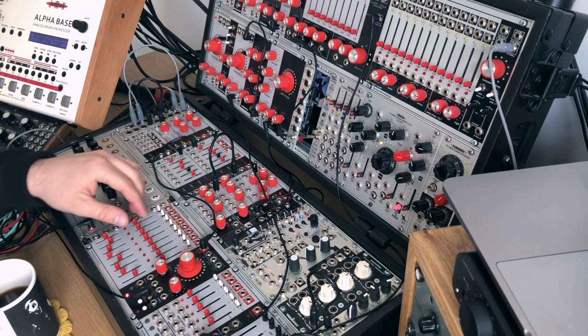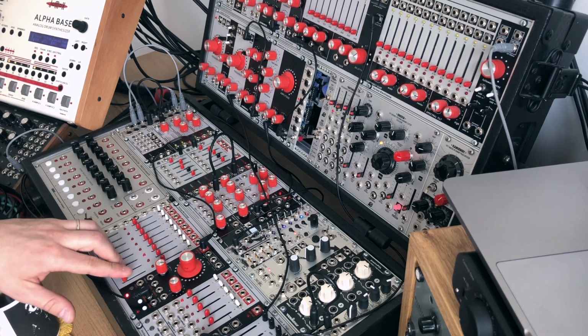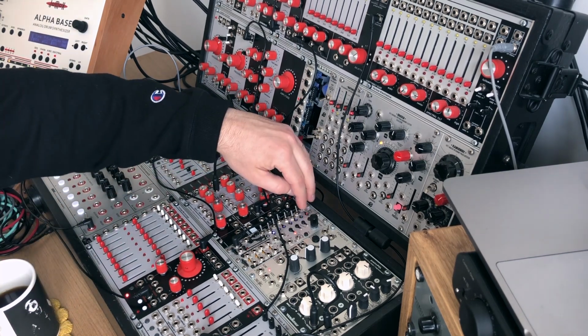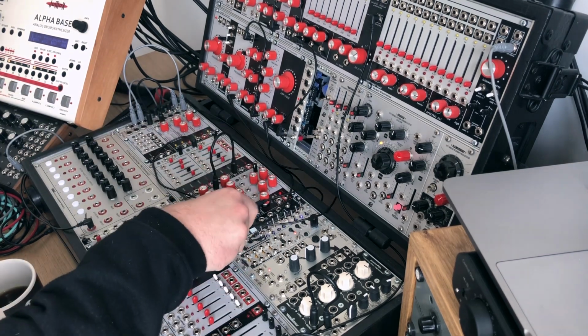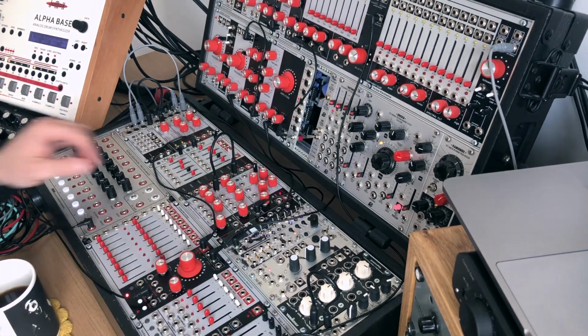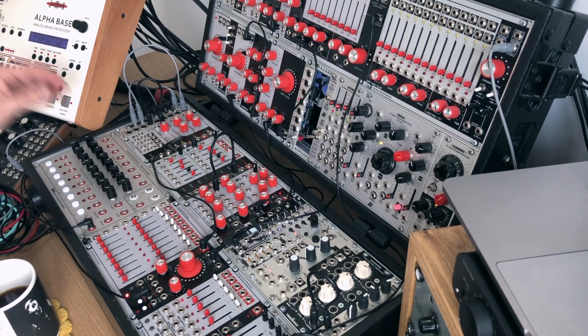So maybe we will try to exemplify all this with some music, because for now there hasn't been any music, so let's go. Hopefully it's okay.